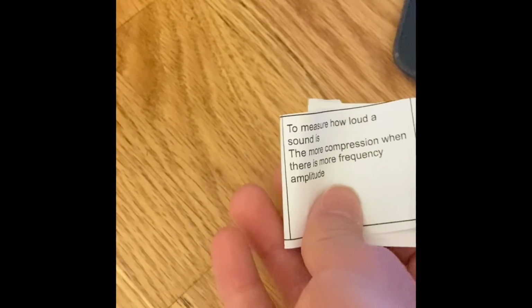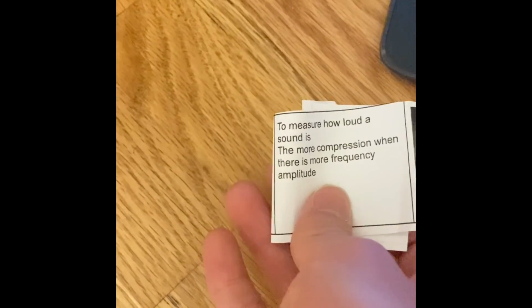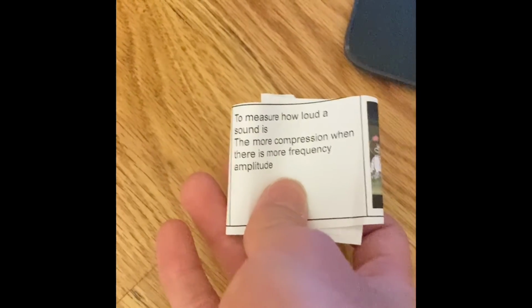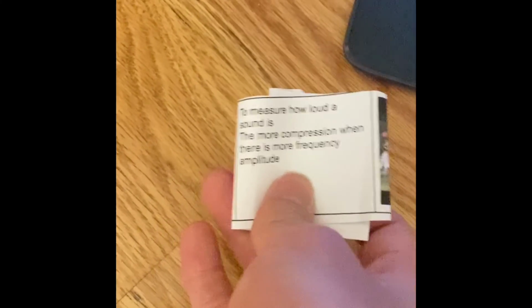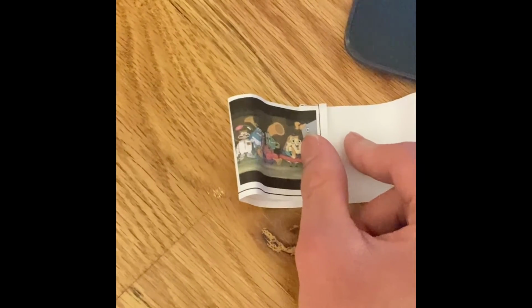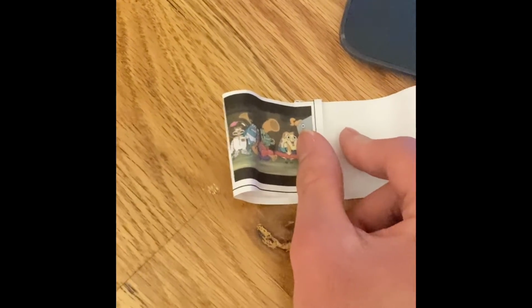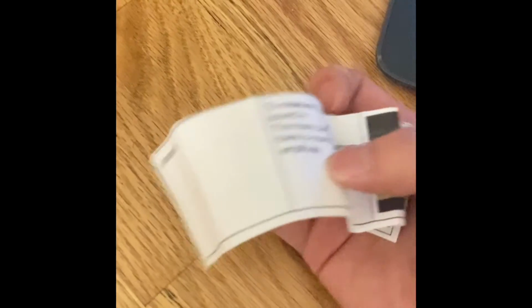It means to measure how loud a sound is, the more compression when there's more frequency. That is the amplitude. Then you can have a third one flipped over, and show them an example how to memorize it. So, this is a unique way of how a flashcard works.